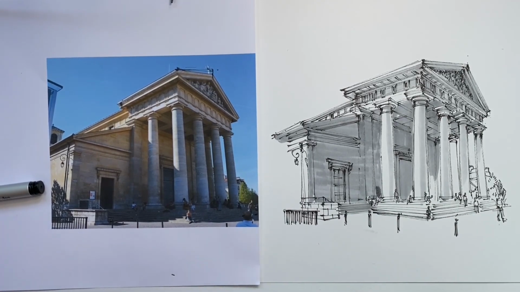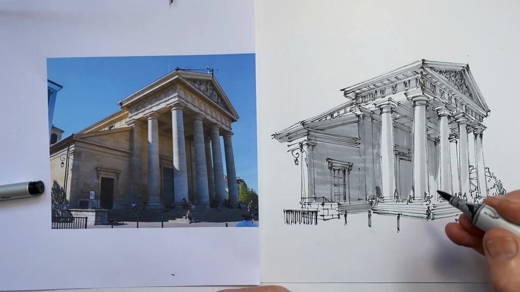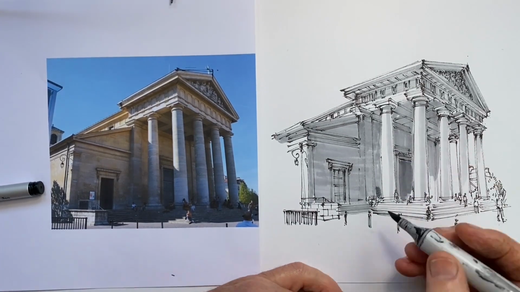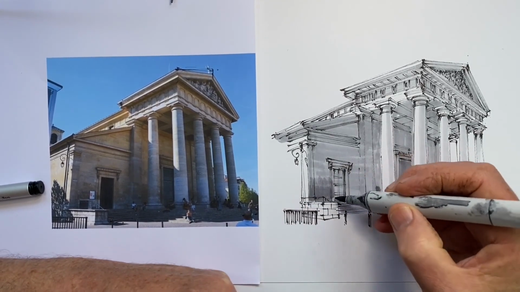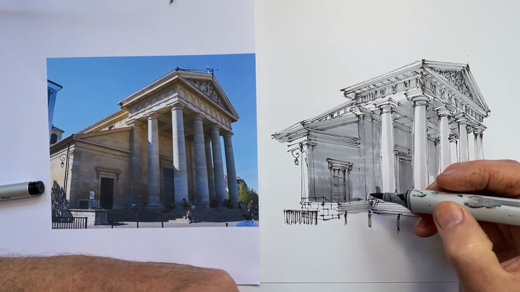Basically what we want to do is we don't want to have two values that are pretty much the same up against each other on different objects, because then it will be hard to work out what's what.